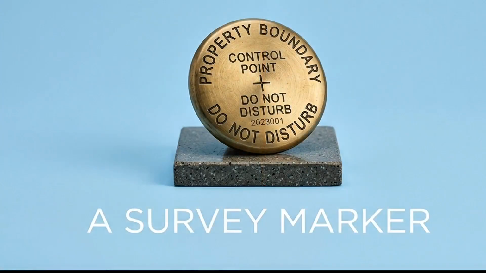A survey marker is a permanent reference point placed on the ground to identify important locations or elevation benchmarks. Surveyors and engineers use these markers throughout a construction project to ensure all measurements remain consistent from the beginning of the project until completion. Disturbing a survey marker can result in costly measurement errors.